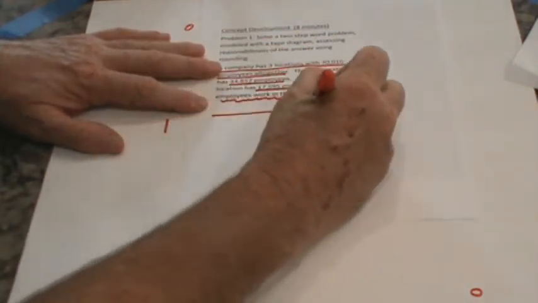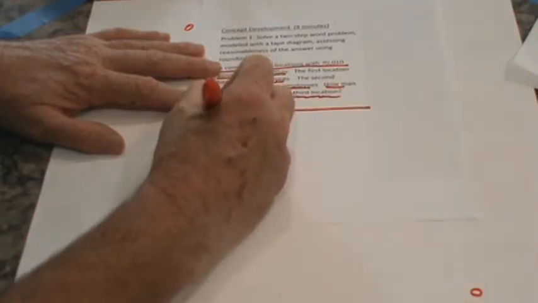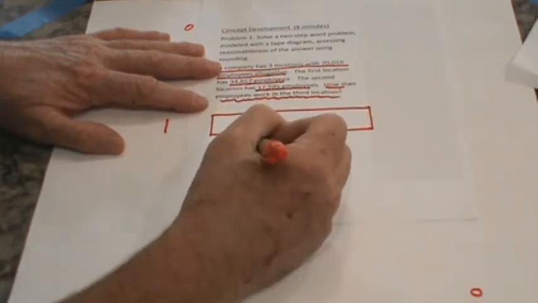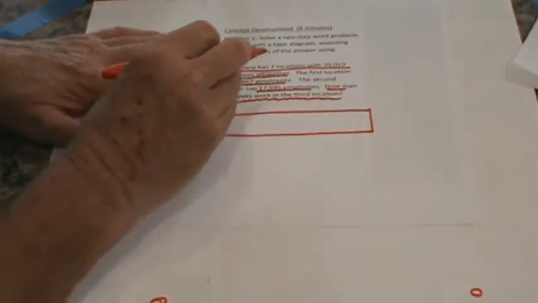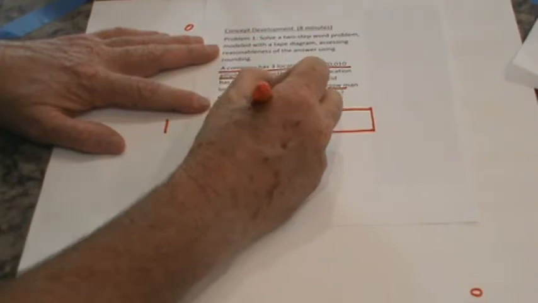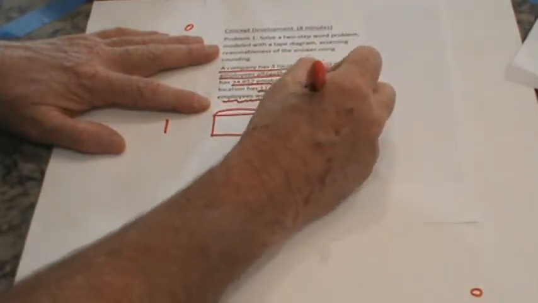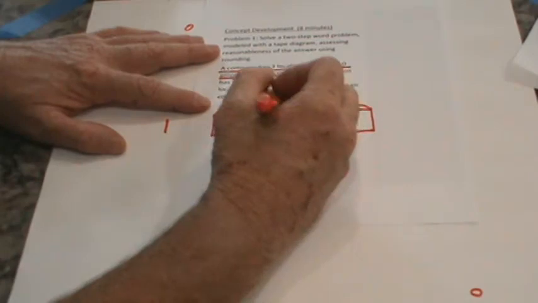So here's our tape diagram. Darn it all, I always do it too close to the problem. Oh well, I'll make it work. So, a total amount of employees, 70,010. Okay, that's what this tape diagram represents. So, location 1, we have 34,857.